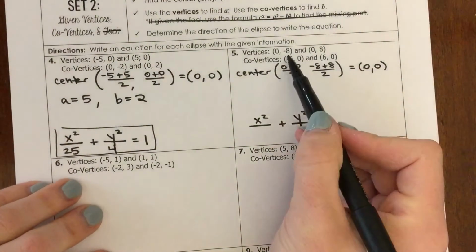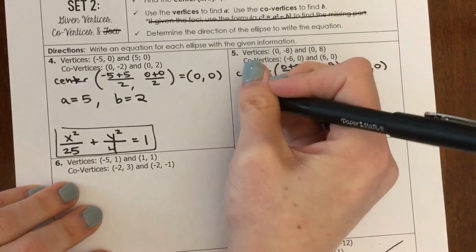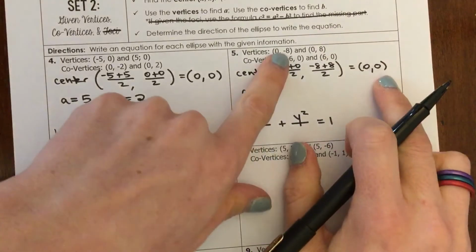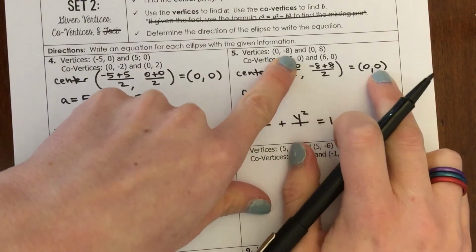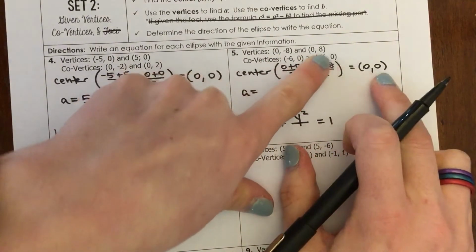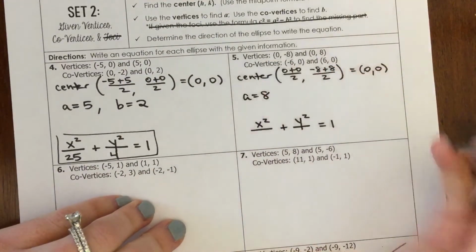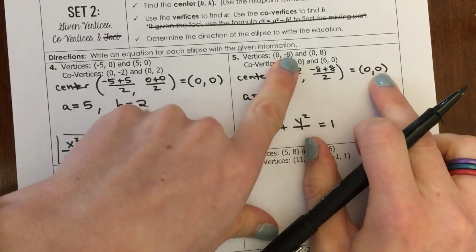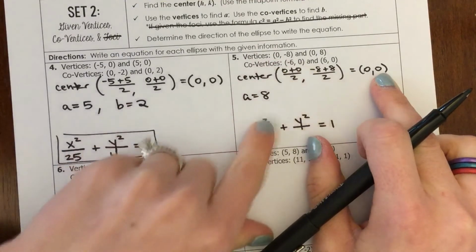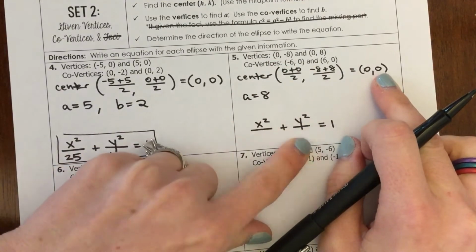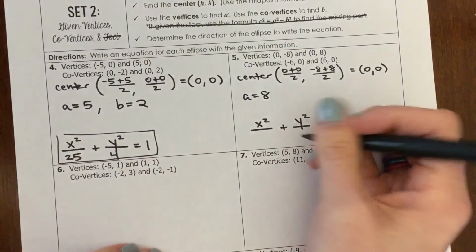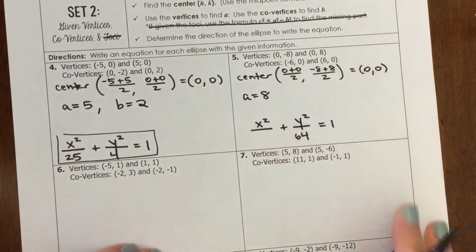So look at my vertices. My vertices will find the value of A. Look at how many units apart these are. These two are 8 units apart. These two are 8 units apart. So that means that A is 8. And what's different about these points is the y coordinate. So that means A is with the y. So underneath the y, I do 8 squared, which is 64.